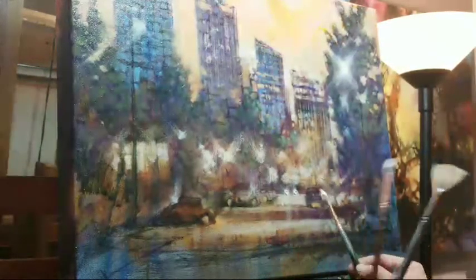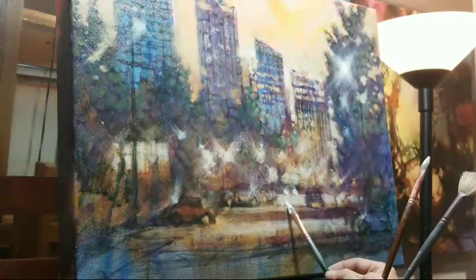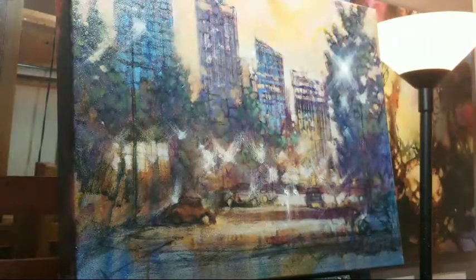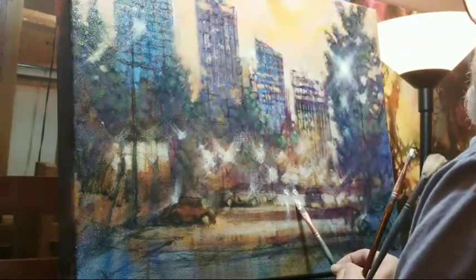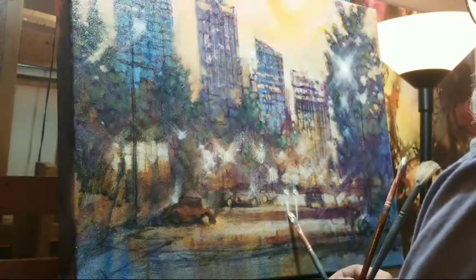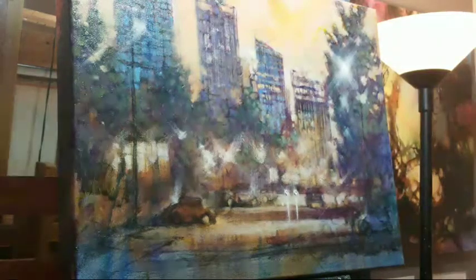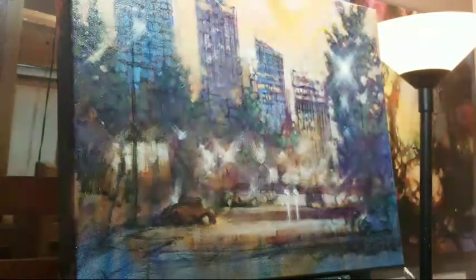Now, having done that, I'm going to do some reflection. Even if it hasn't been raining, there will be reflection in the pavement, unless it's gravel. But even then, even on a gravel, there would be these streaks of light. And I'm going to mess that up a little bit down here.